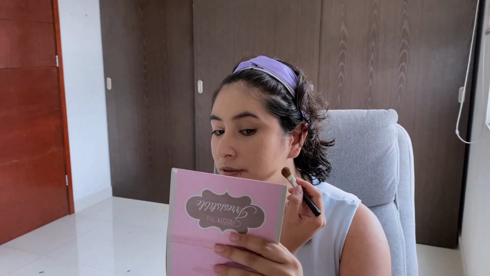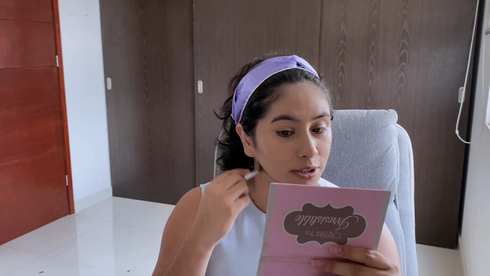I found it really fascinating that when using a base, all the shadows and all the products look more noticeable than when you're not using a base. When doing my makeup, I feel like I'm painting, coloring your canvas first with your base color, and then you're just working.